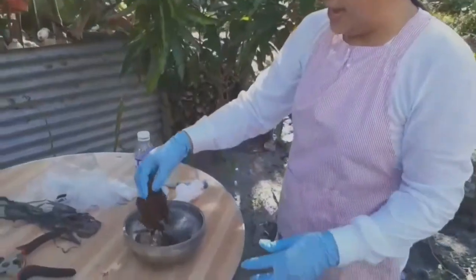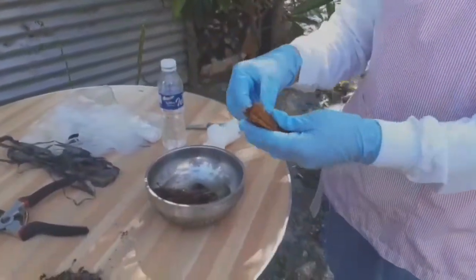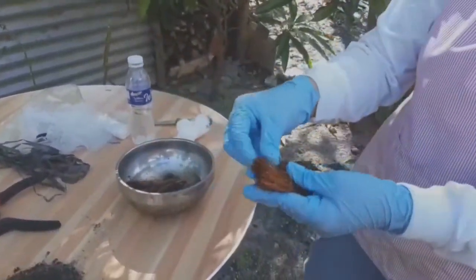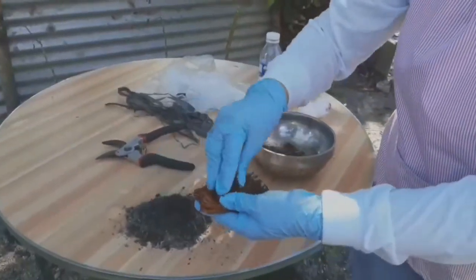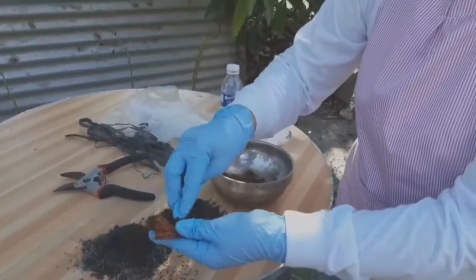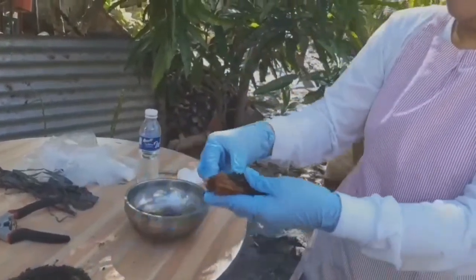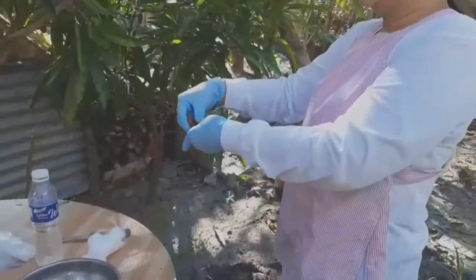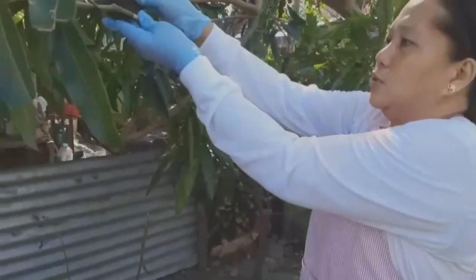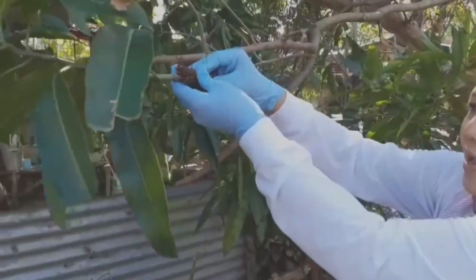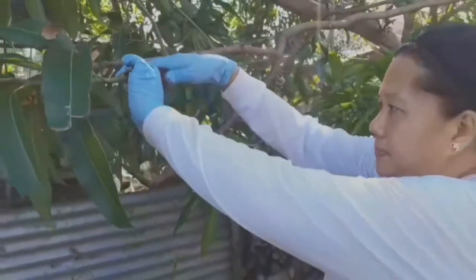Take the coconut husk and put a piece of soil. Place the coconut husk to the scrape area.